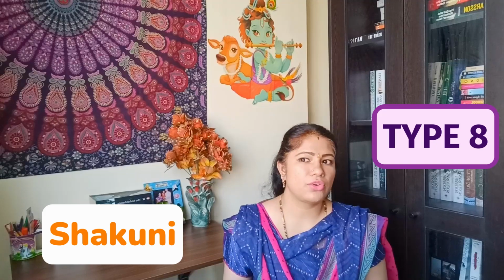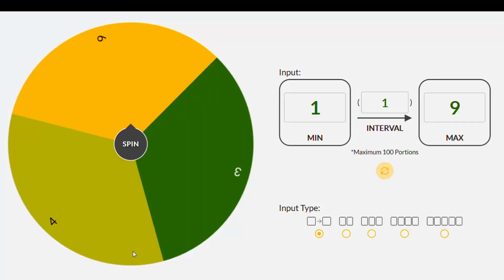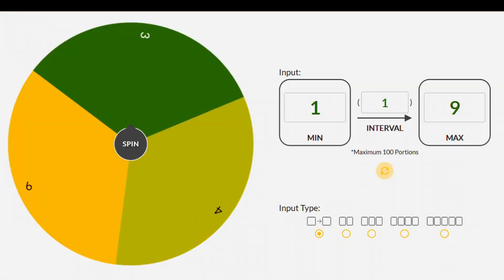I'm not sure about it, but if this story has any merit at all, then Shakuni's loyalty to his family and his conniving skills make him a sure candidate for type 8. Let's move on to the next number.